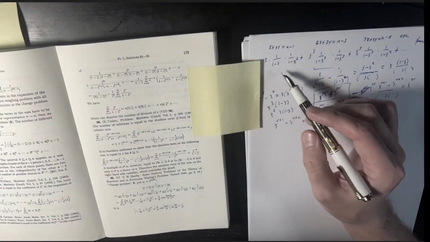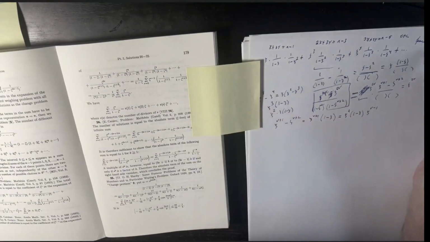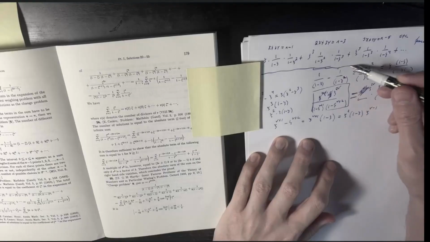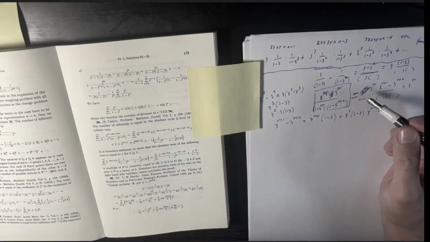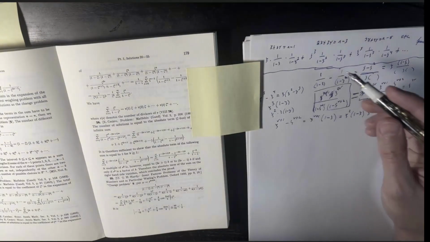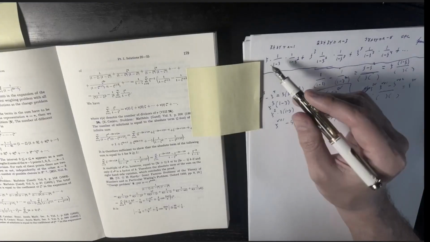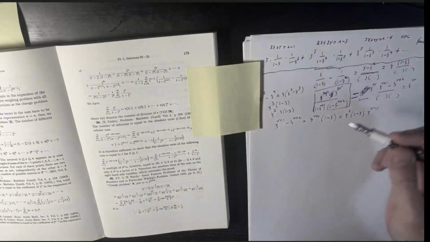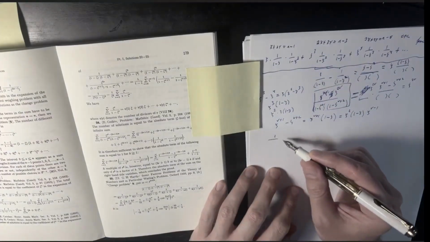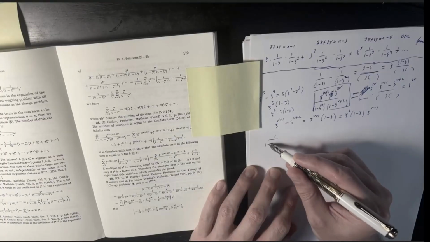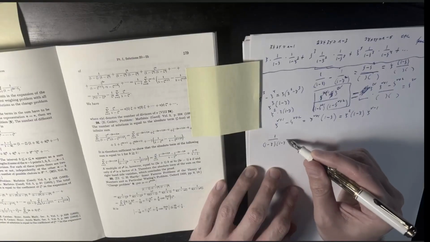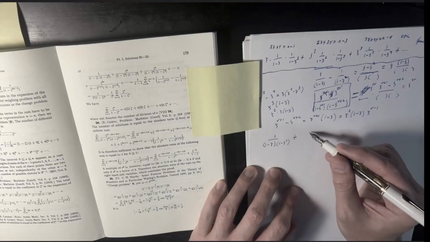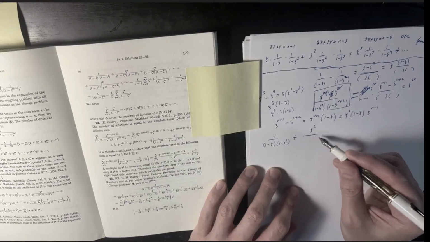Alright. This is what I had gotten up top here. He instead said, let's look at the n-1 coefficient, and we'll just get rid of one of these. So he had instead this series.